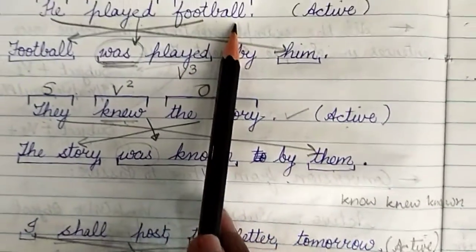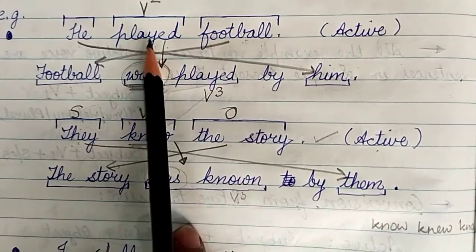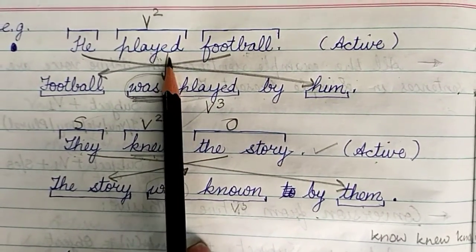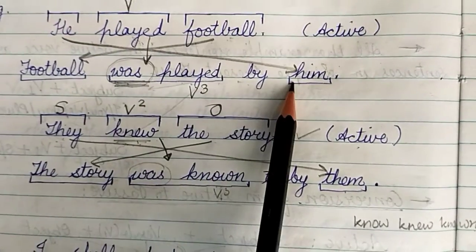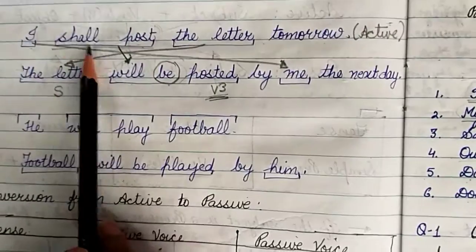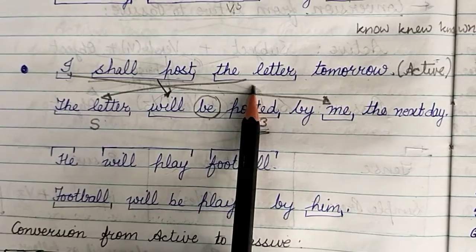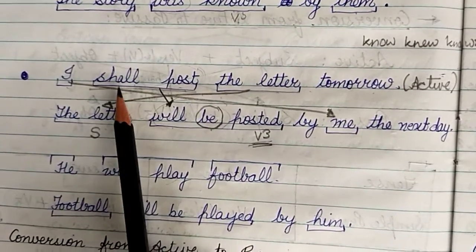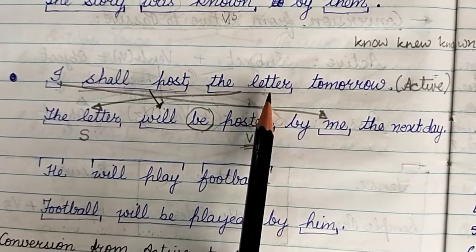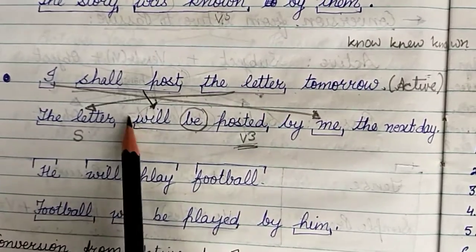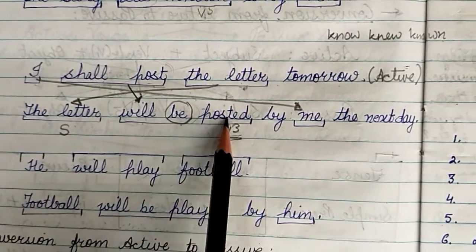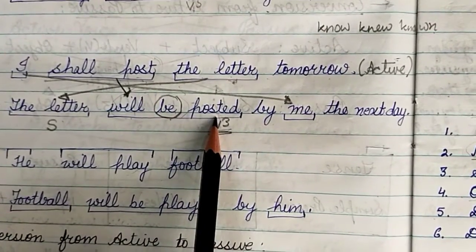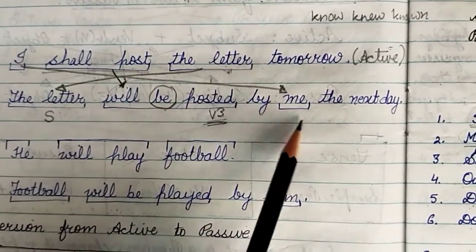He played football, because this is the second form of verb, simple past. So football was played by him. Similarly, I shall post the letter. The letter, now letter is it, singular, so will will come. The letter will be, third form of post, posted by me.